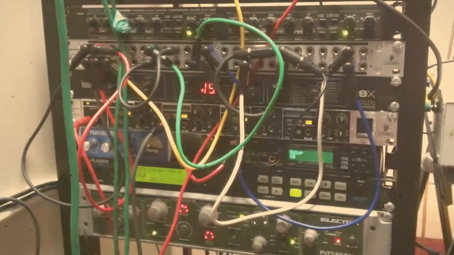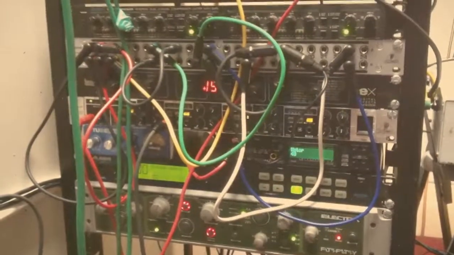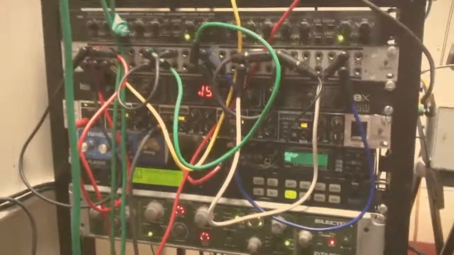The patch bay is the brains of this room. It allows me to flow seamlessly between the analog and digital realms.